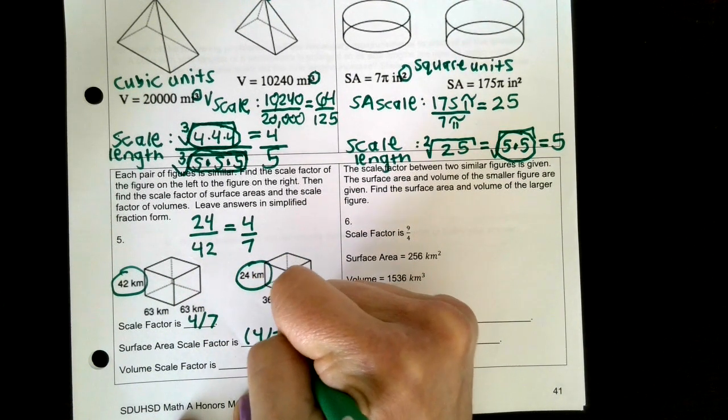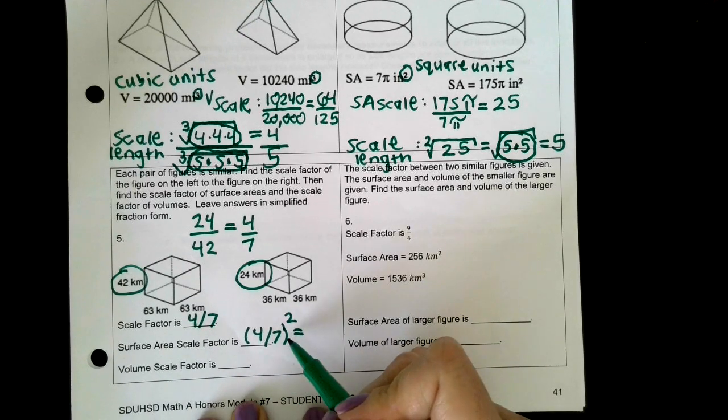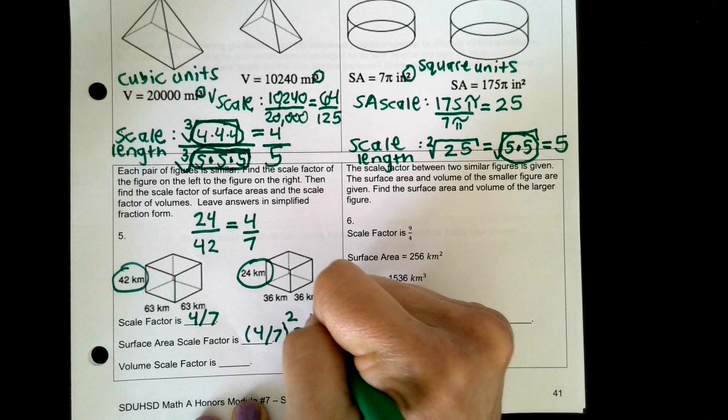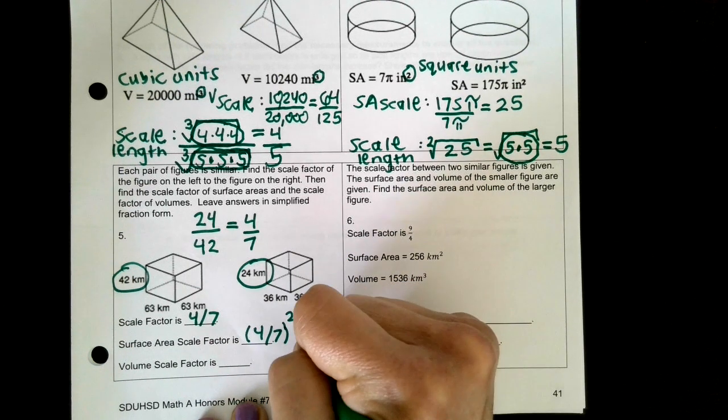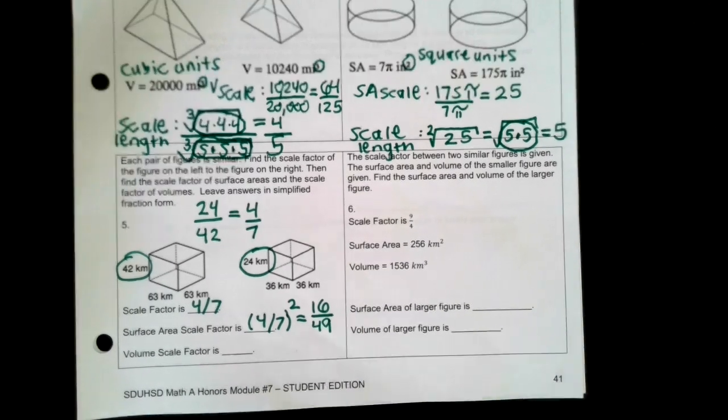Okay, so when we square something, we are multiplying 4 times 4 and 7 times 7. So 4 times 4 is 16 and 7 times 7 is 49. And I'm going to leave my answer as 16 over 49.